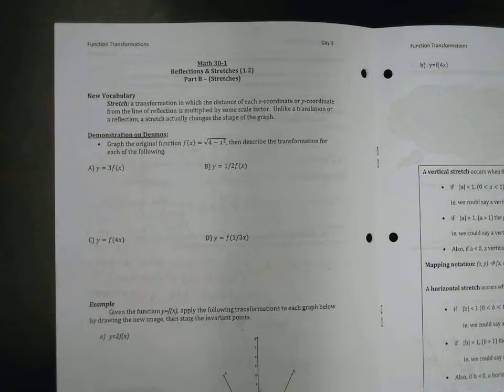Day 3, stretches. A stretch is a transformation in which the distance of each x-coordinate or y-coordinate from the line of reflection is multiplied by some scale factor. Unlike a translation or a reflection, a stretch actually changes the shape of the graph.